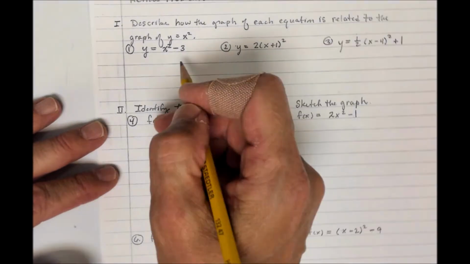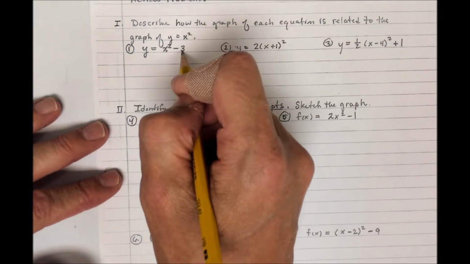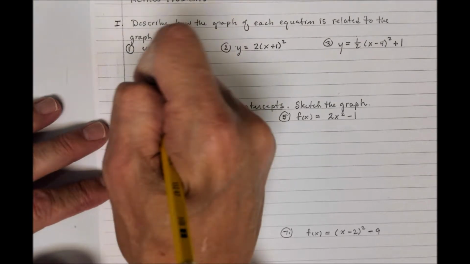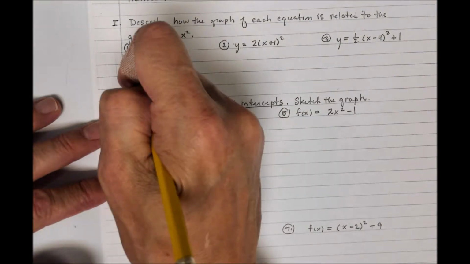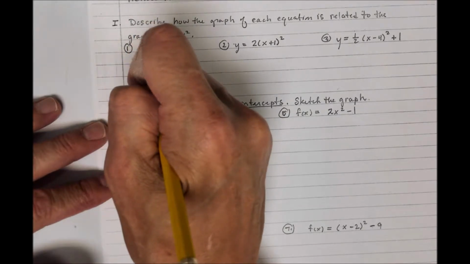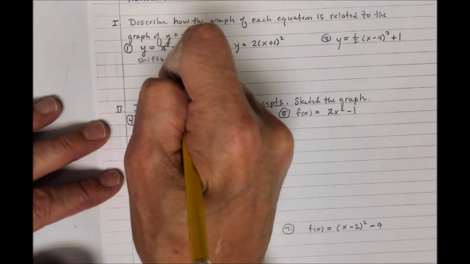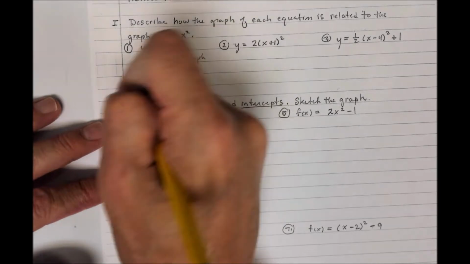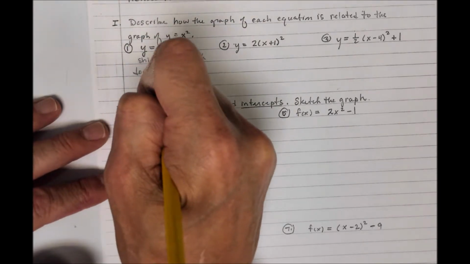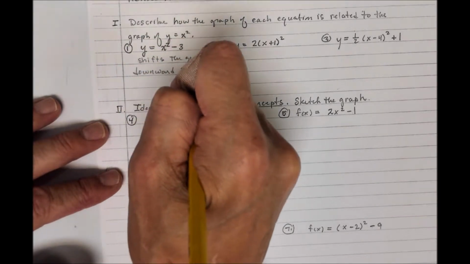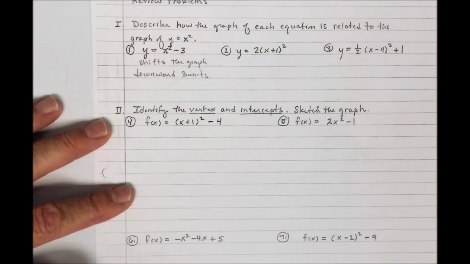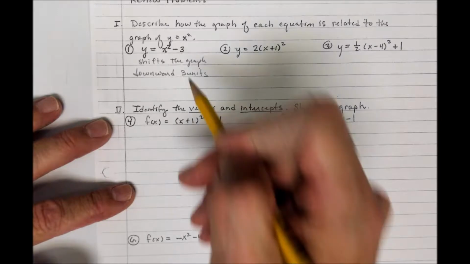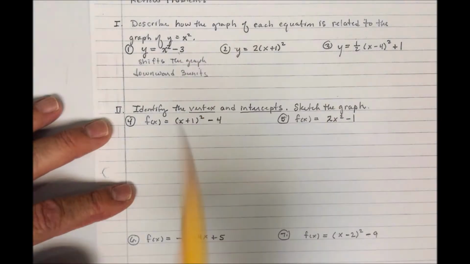And what's going on? Well, the minus 3. When a minus 3 is on the end like that, not being subtracted from the x, but being subtracted from the x squared, that means it translates or shifts the graph downward 3 units. So this one has a single transformation, and it's just shifting the graph down 3. Now, if that was a plus 3 on the end, then it would shift it upward 3 units.